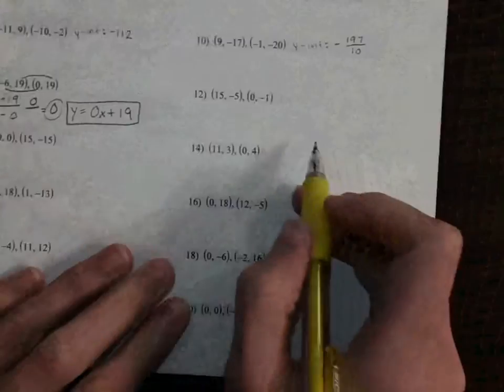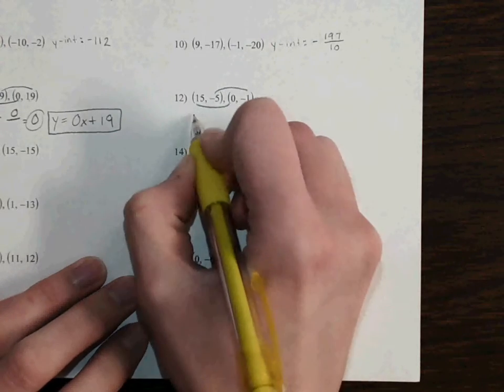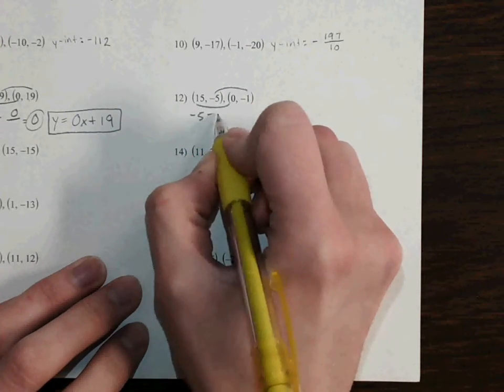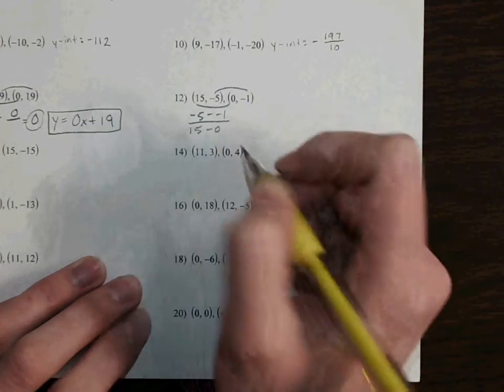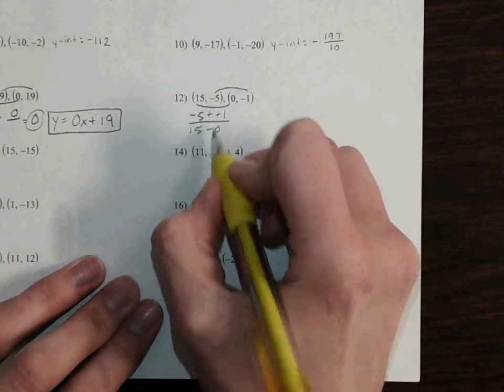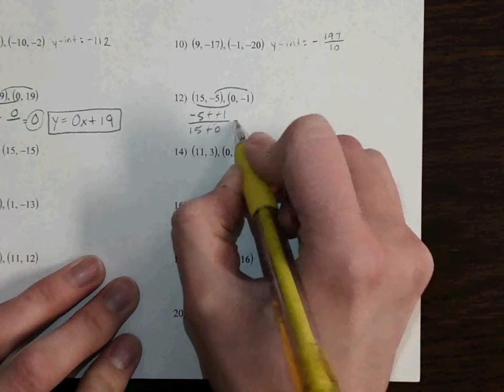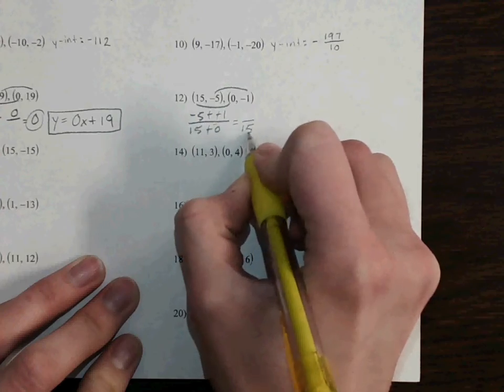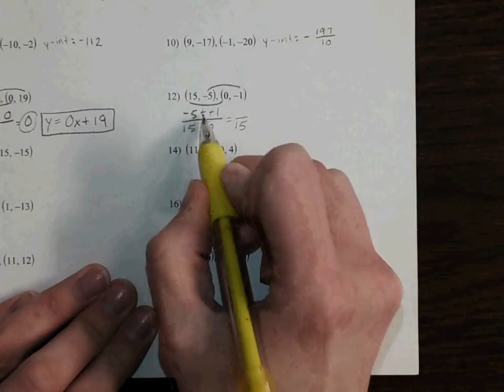So we'll do another one. So y's, x's, negative 5 minus negative 1, 15 minus 0, that's the opposite. Anything plus or minus 0 is going to be itself.